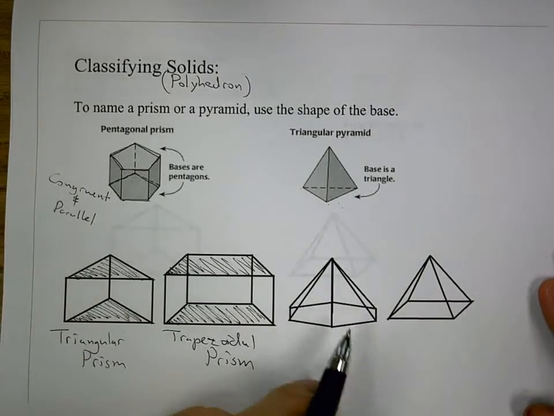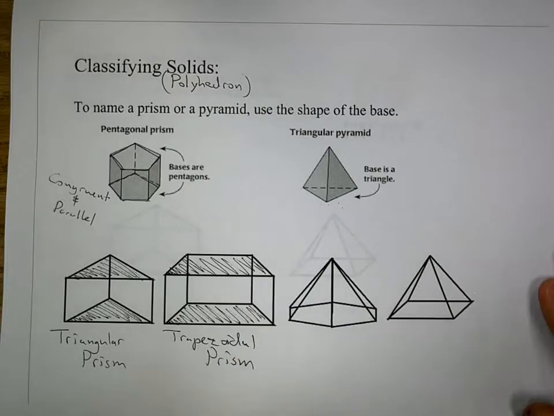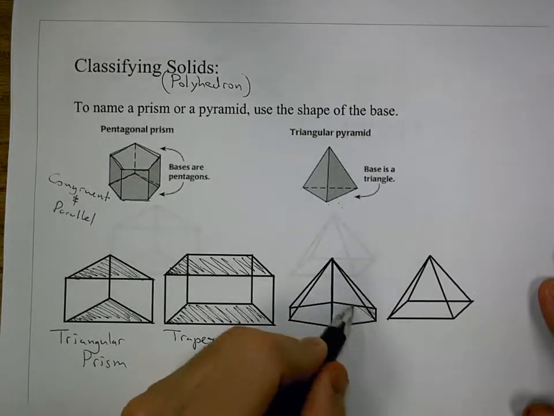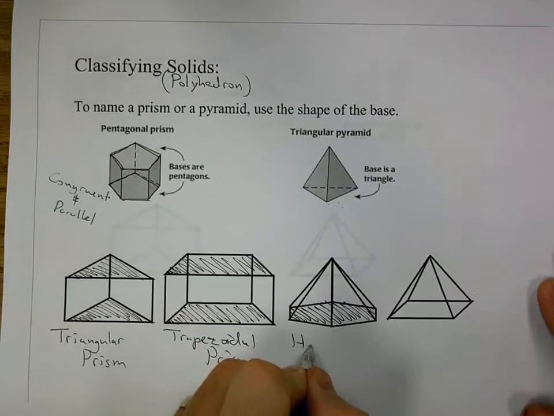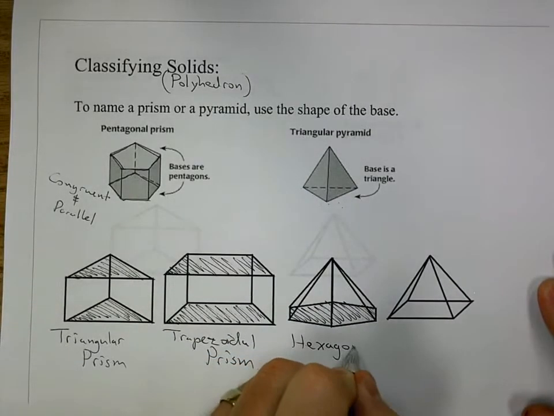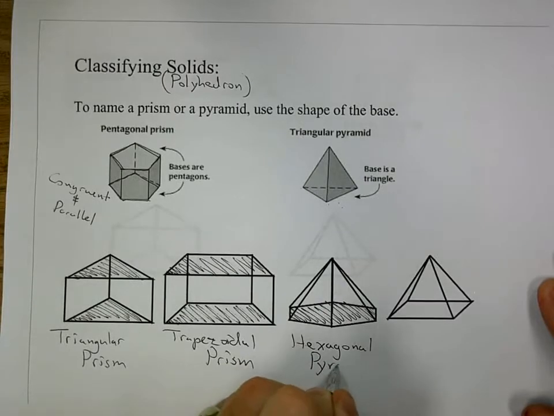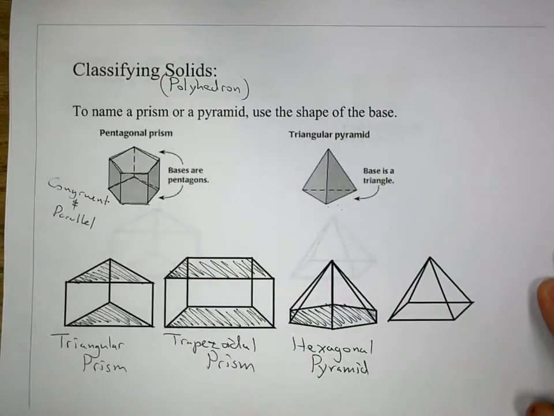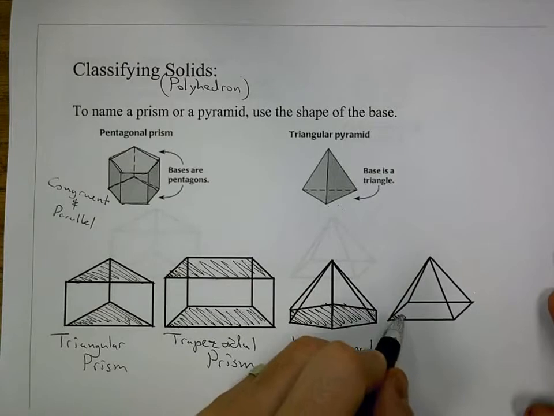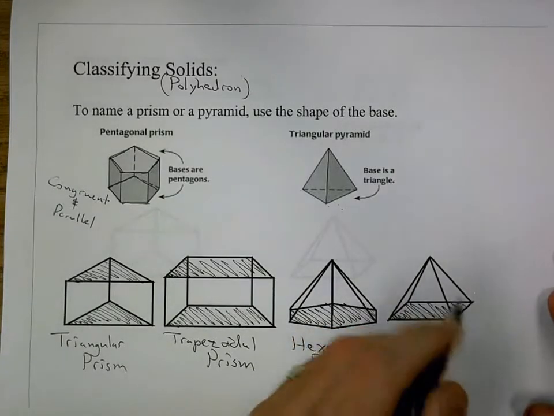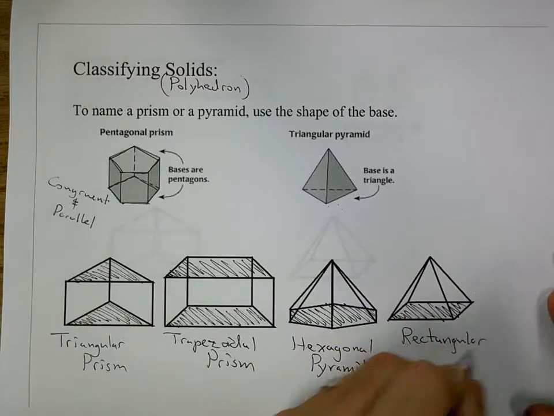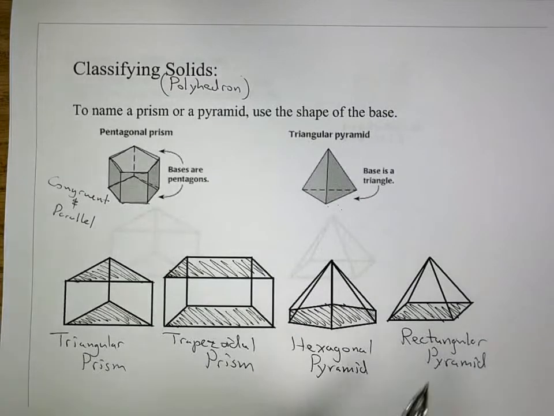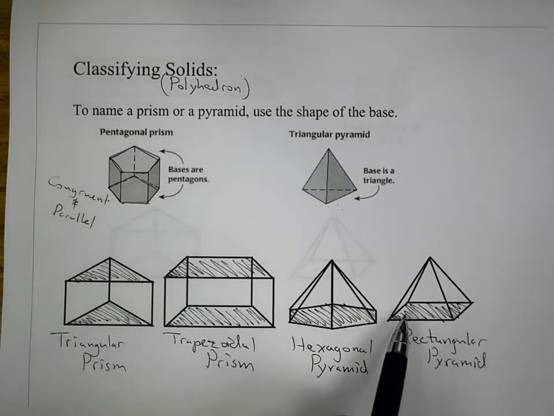Okay, next one we look at, we have one base. It goes up to a point, so it's going to be a pyramid. And if we look, our base is a hexagon. So that'd be a hexagonal pyramid. Okay, lastly, we look at our base on this one. Looks like a rectangle. So we call it a rectangular pyramid.